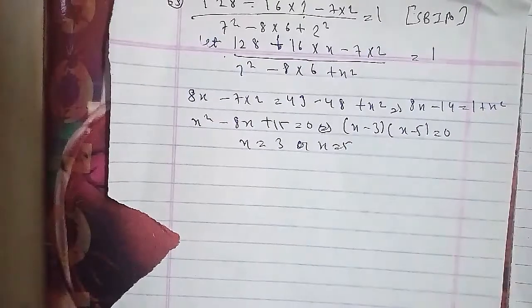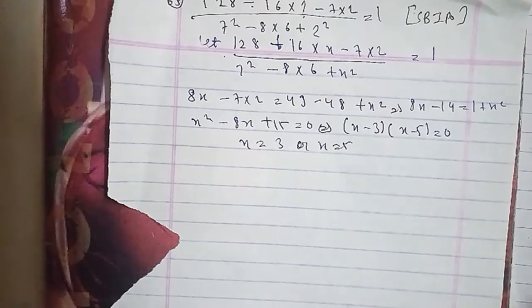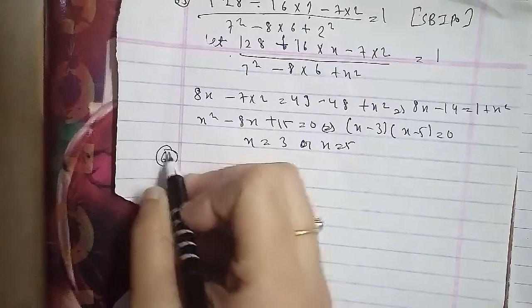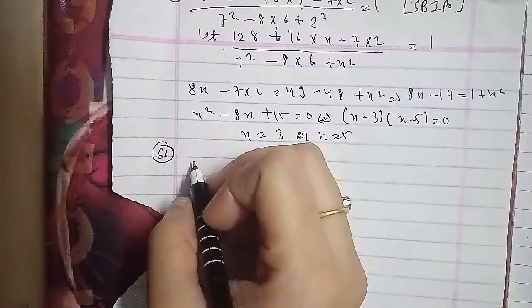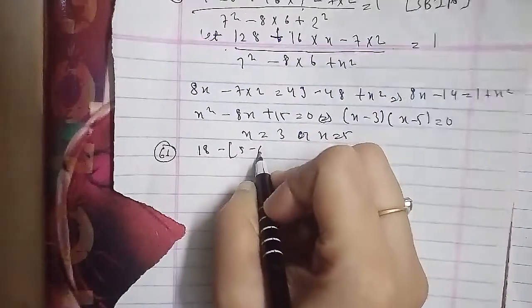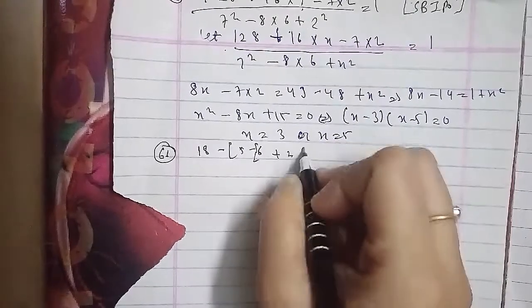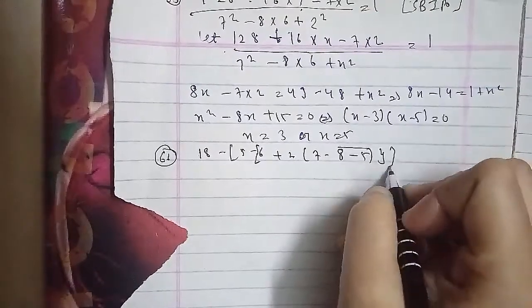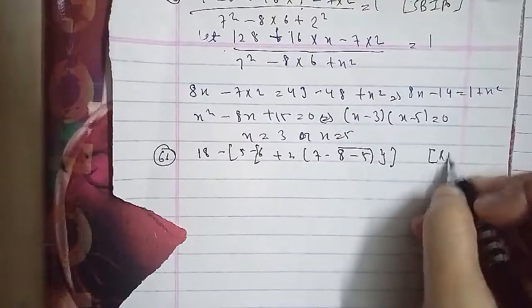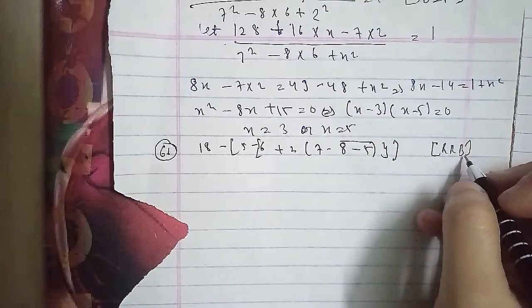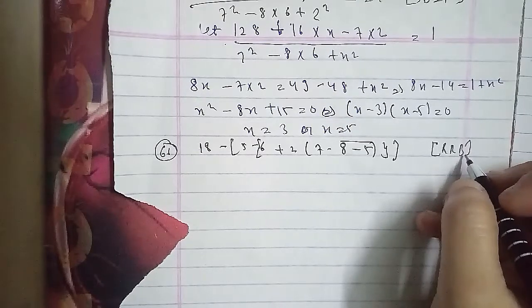Now we will go ahead with the other question, the 66th question of the session, where we have to simplify 18 minus 5 minus 6 plus 2 7 minus 8 minus 5 bar. This has been asked in the RRB examination paper and is also important. The options are 13, 15, 27 and 32, and we have to solve it out.